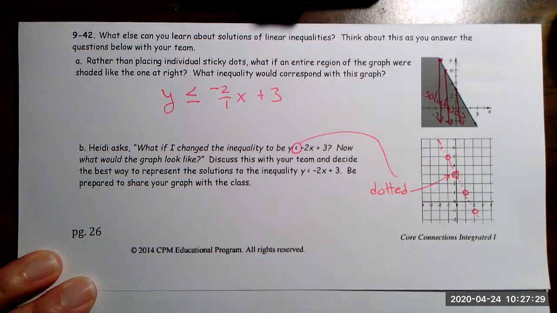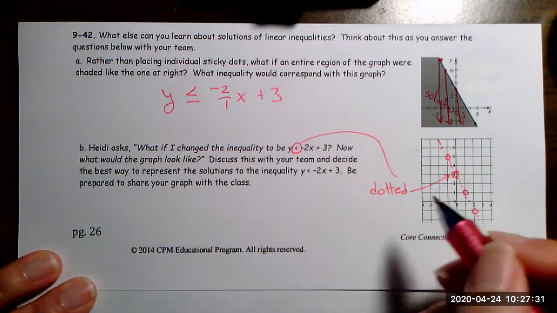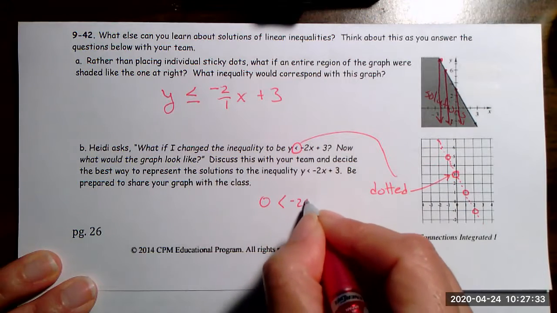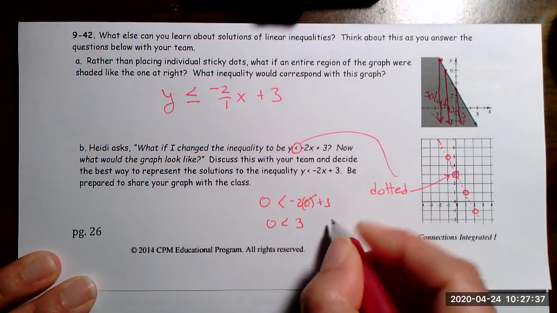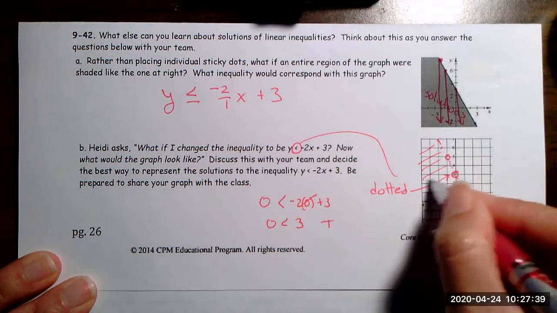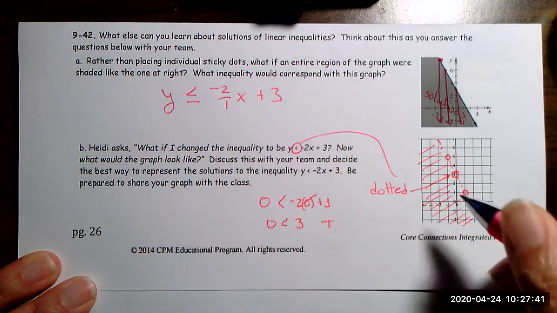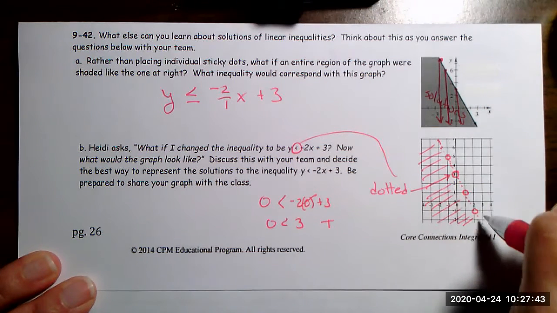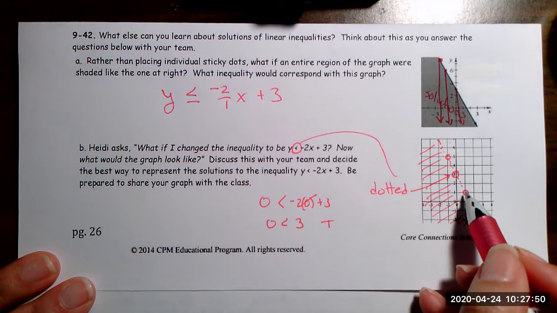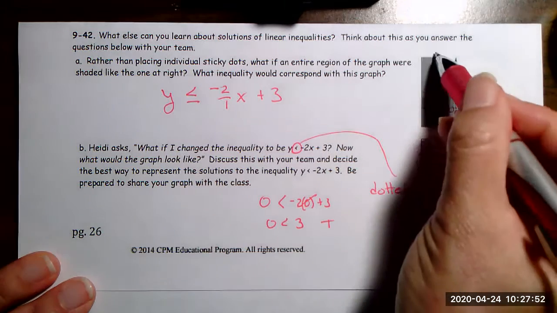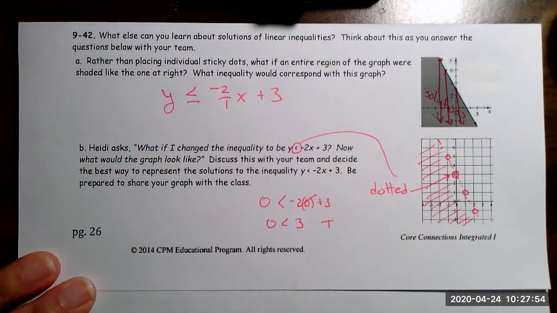It's still going to be the same problem where I'm going to test a point. If I test 0, is 0 less than 3? That's true. So this is the side that's shaded. All my solutions are less than this dotted line. All right. So that's how you know the difference between whether to make it a dotted line or a solid line. The shading stays the same.